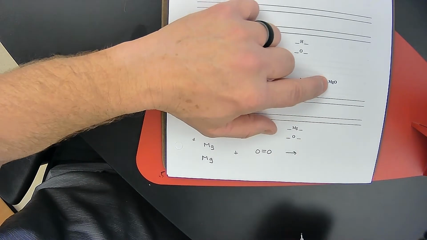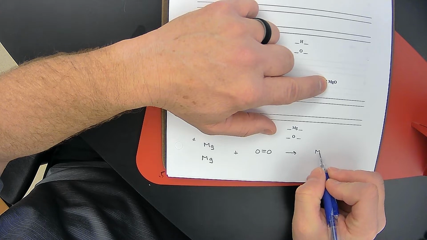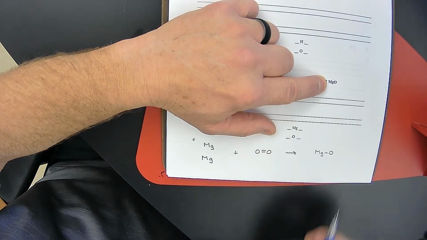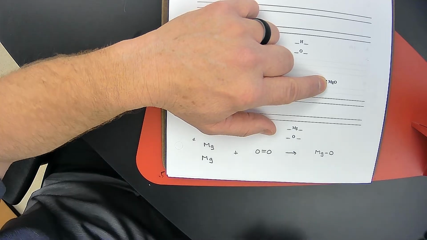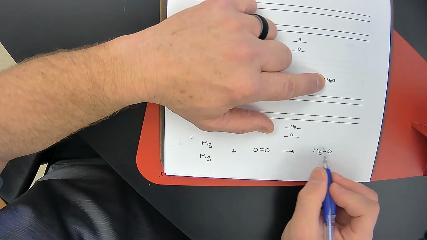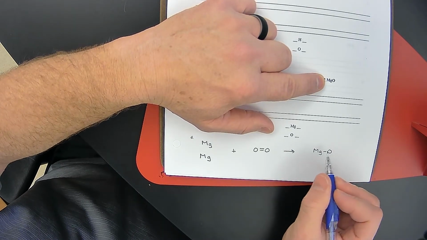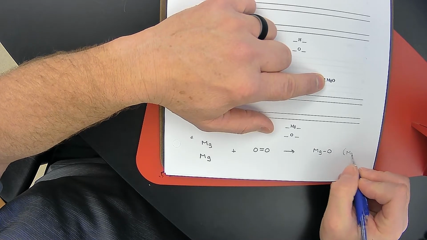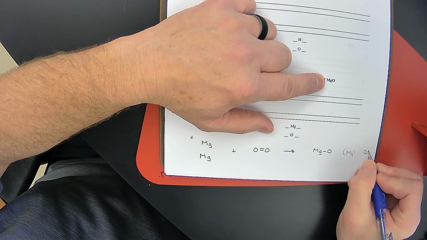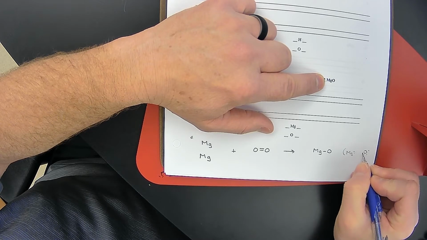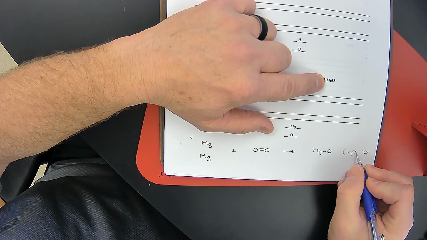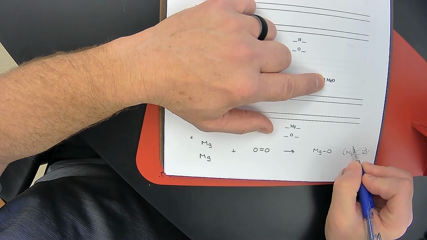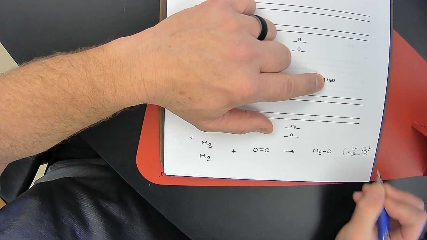And then I cover this up and it shows that Mg is bonded to O. So I draw Mg bonded to O. Now, technically, this is not the way Mg and O bond. Technically, Mg sends 2 electrons over to O, and because Mg is a metal and O is a nonmetal, it becomes ions.